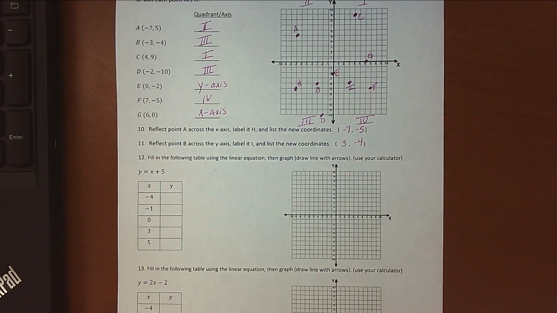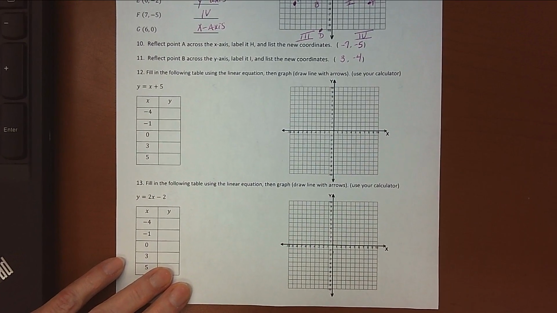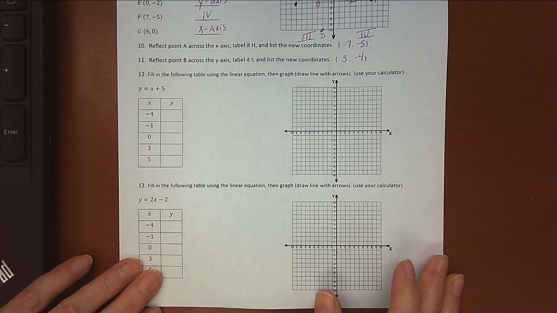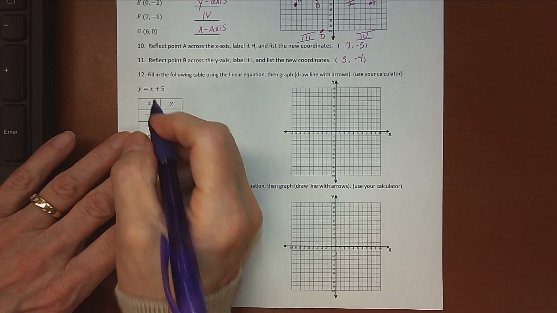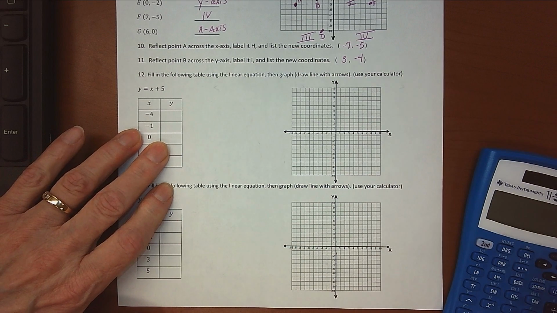Alrighty. We're going to fill in the following table using the linear equation and then graph it and draw a line with arrows. We can use our calculators on this. My rule is y equals x plus 5. So we're going to take our -4 and add 5.